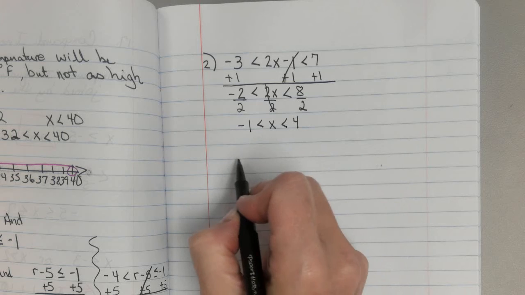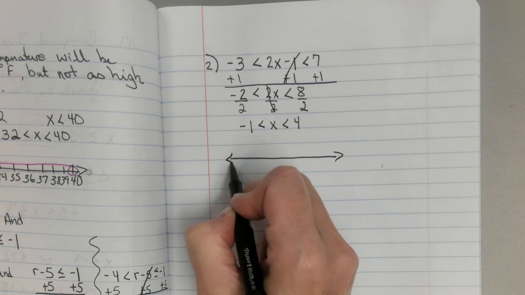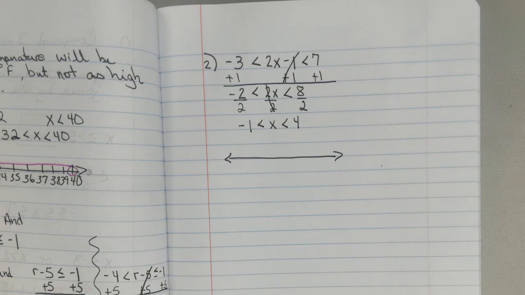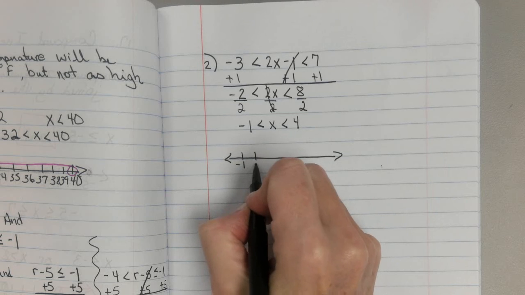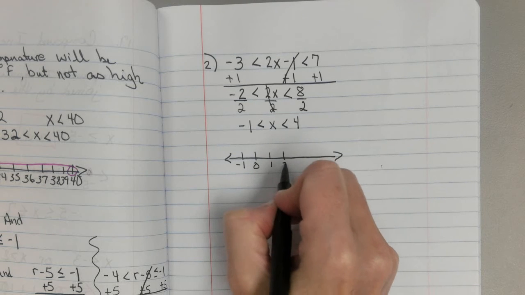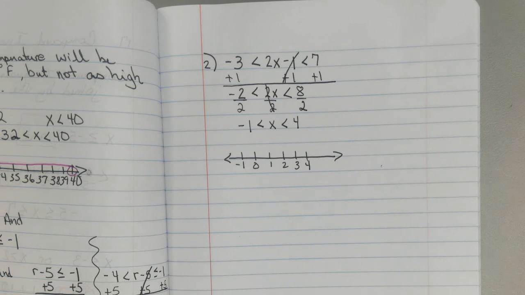All right, and then when you graphed it, what numbers do I need? Yeah, I just need -1 through 4 because it's an and, so they're joined. And am I looking at open or closed circles?